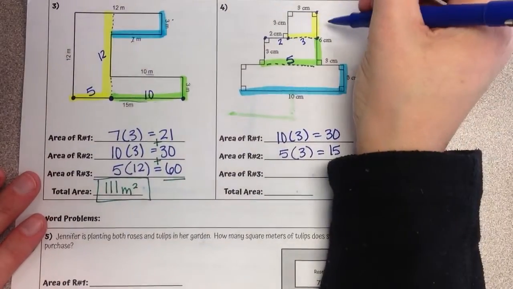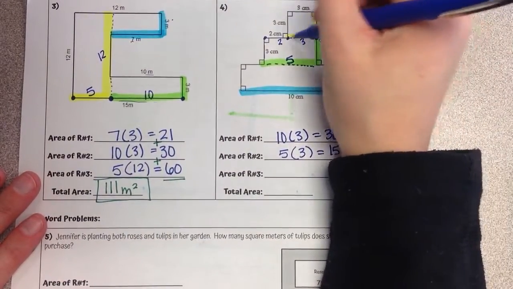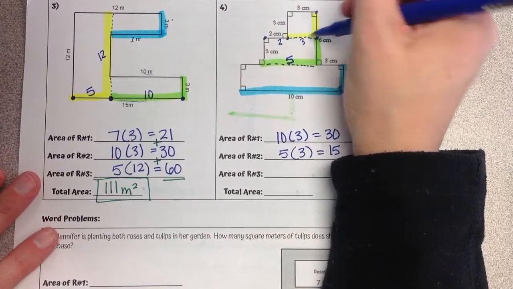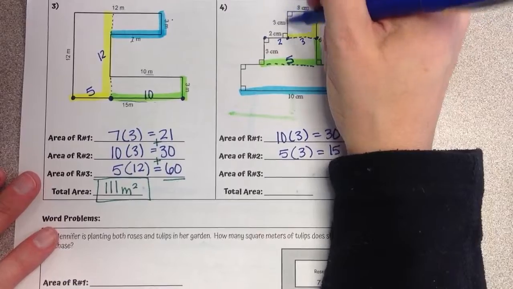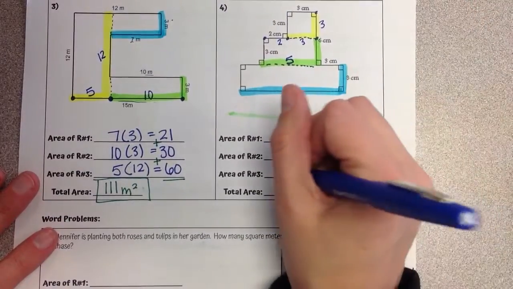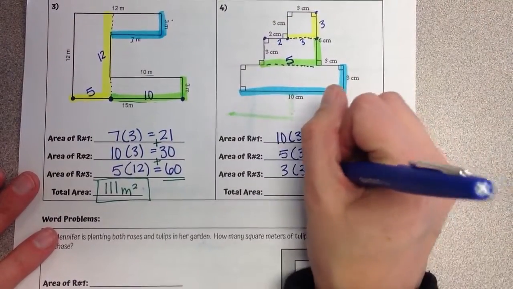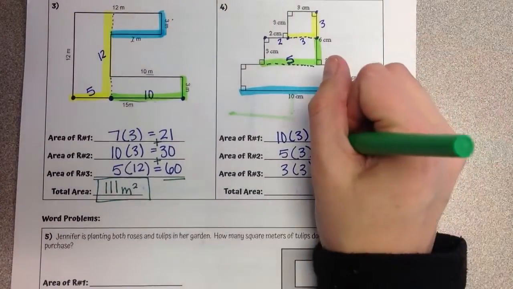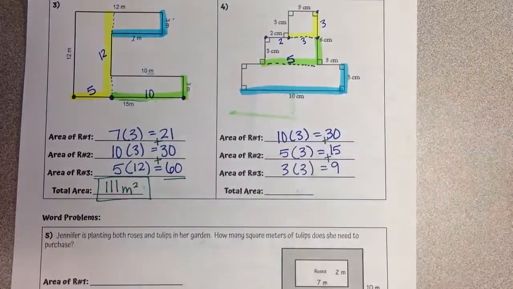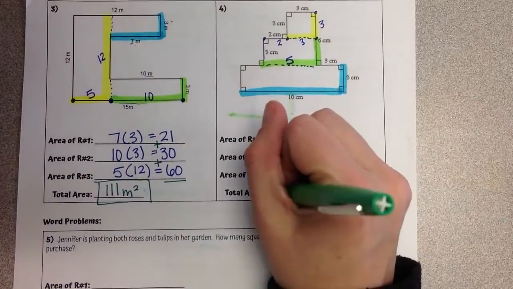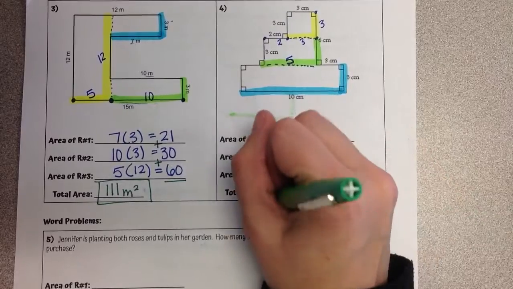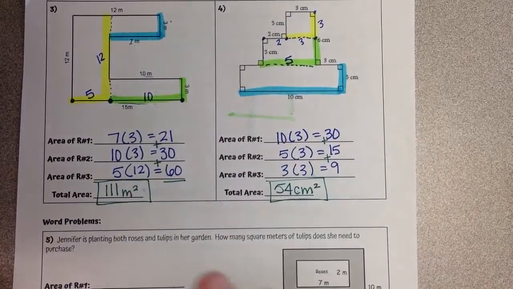And then the last rectangle, again, it wasn't listed here, but we figured out because looking at the opposite side that this is 3. There's no height here, but on the opposite side it's 3. So we have 3 times 3, which is 9. Then if I add these up, 30 plus 15 plus 9 is 54 centimeters squared.